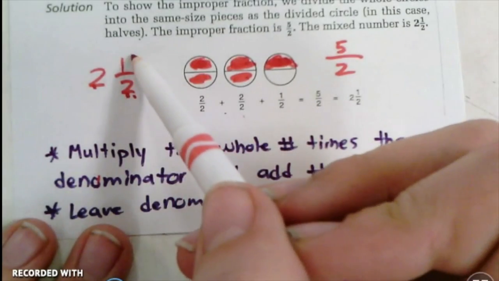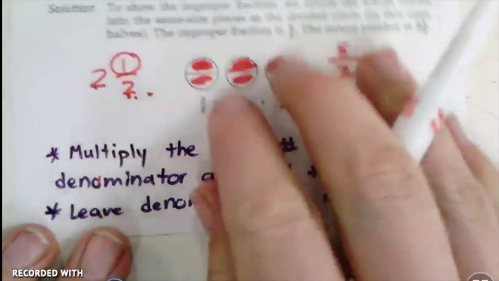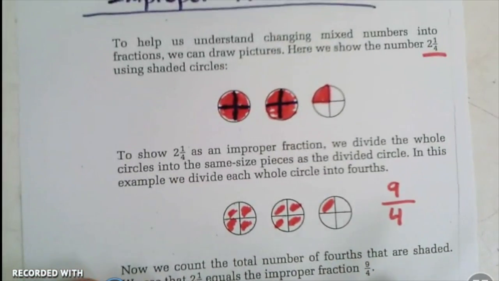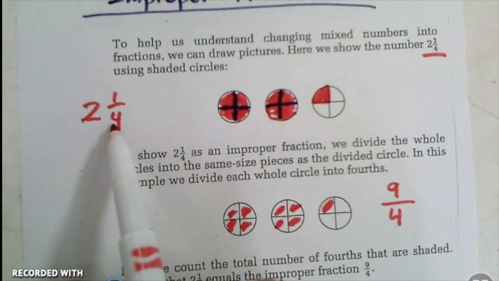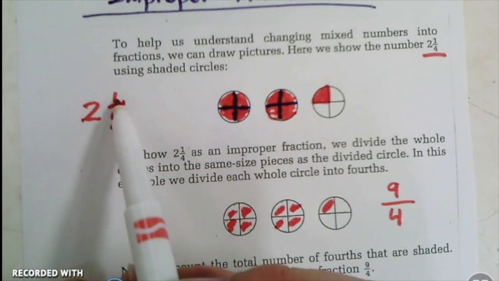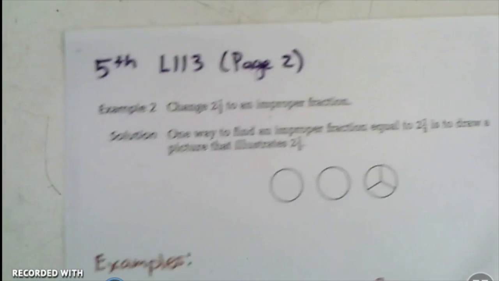And then we add 1 more for the fraction to get 5 over 2. Look at this one. In this one, where it was 2 1/4, I did 2 times 4, which is 8, and then I added 1 more. And so I got 9 over 4. All right? Okay, let's jump on to the next page.